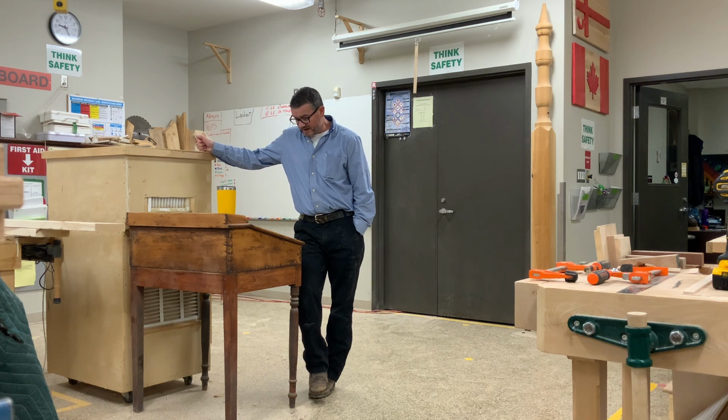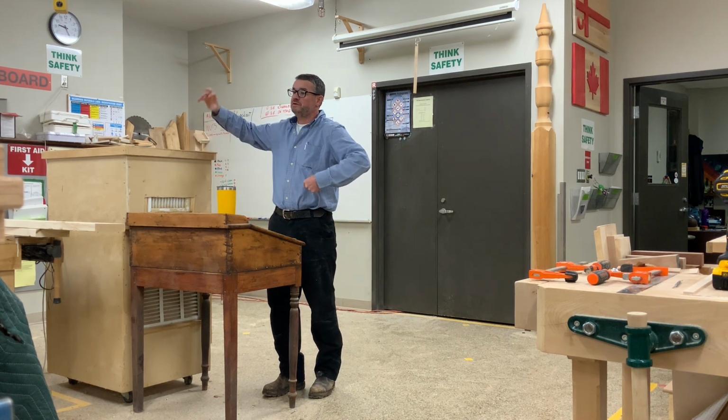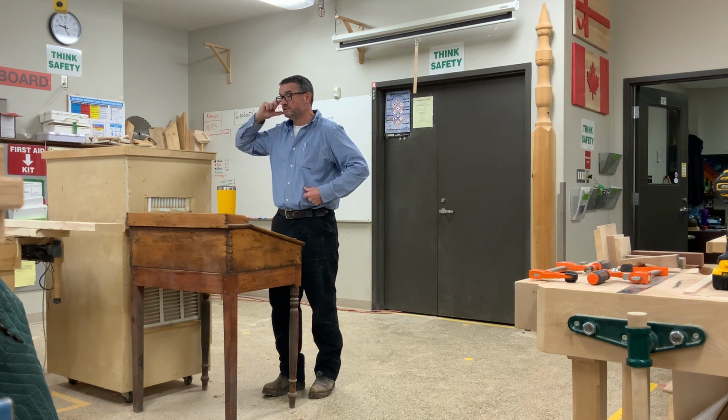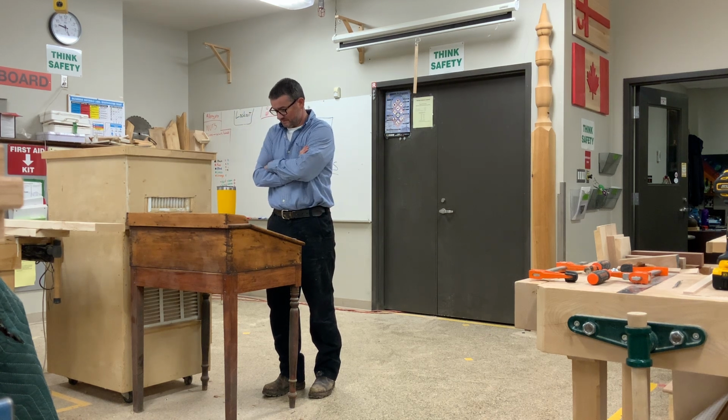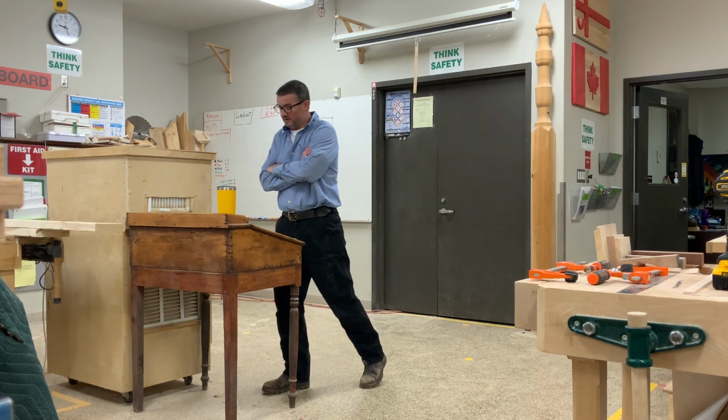You can write at the bottom of page 6, when possible, I want to make the building square, plumb, and level. I want to make my addition square, plumb, and level to the original house. When possible, make the addition square, plumb, and level.